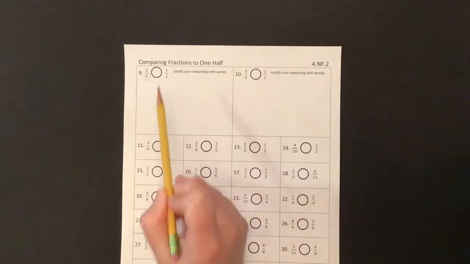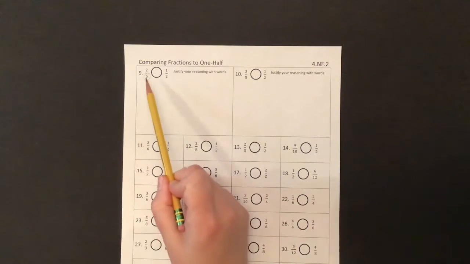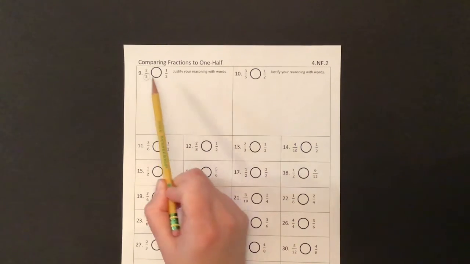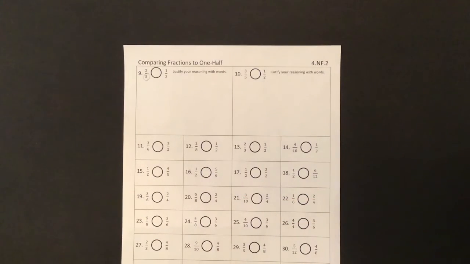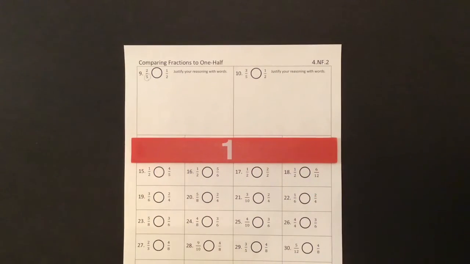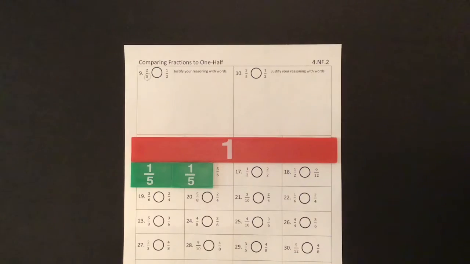As you can see on the second page, number 9 and number 10 are just like 7 and 8. However, we are working with fifths instead of an even denominator, like fourths or sixths or eighths. So this one takes a little bit of reasoning. We can use our fraction bars to help us think about this one. I know that it would take 5 pieces to make a whole, 5/5.